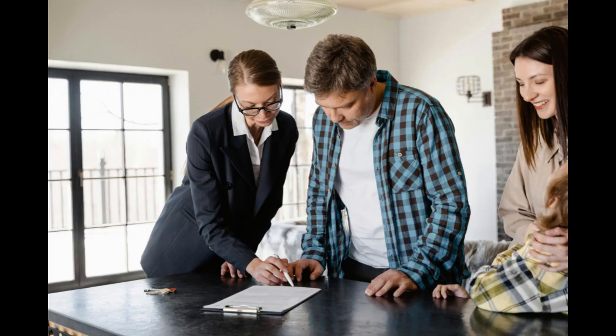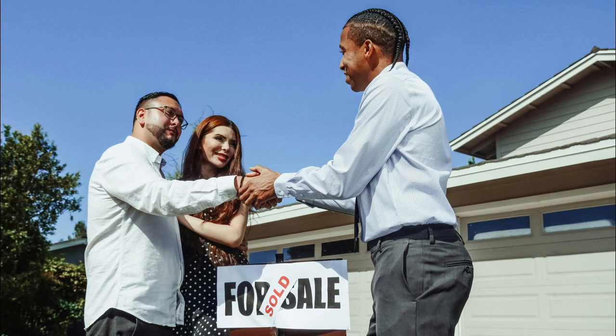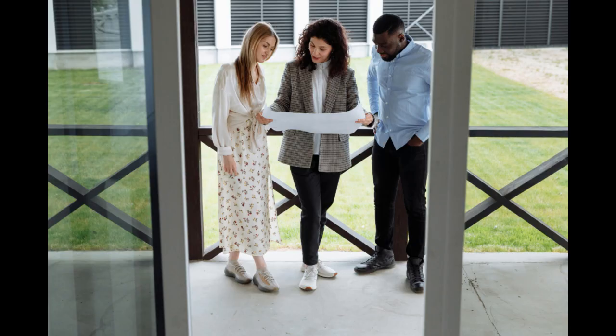10. Insurance considerations. While an LLC provides limited liability protection, it's also wise to have appropriate insurance coverage for your real estate business. This may include professional liability insurance, errors and omissions insurance, general liability insurance, and property insurance.